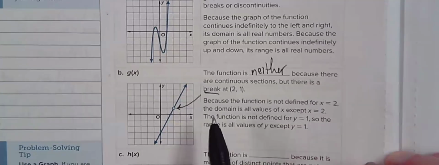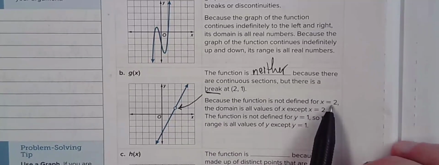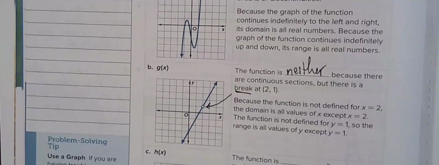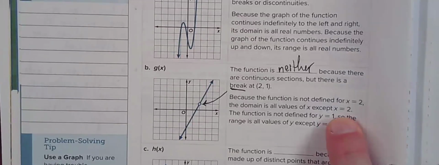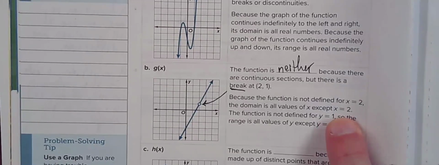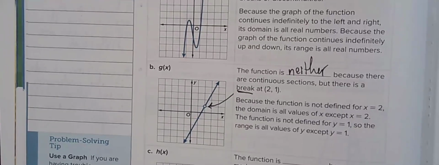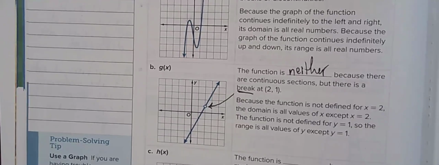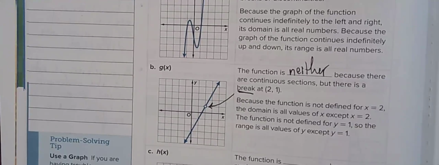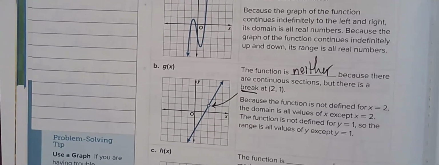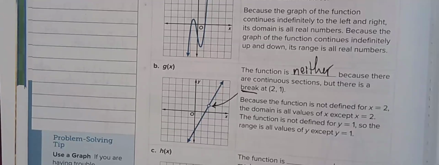Because the function is not defined for x equals 2, the domain would be all real numbers except for x equals 2. So any number on the x-axis is valid with the exception of 2. Every value on the y-axis is valid except for y equals 1. So those would be the domain and the range. All values except for 2 in the domain, all values except for 1 in the range.